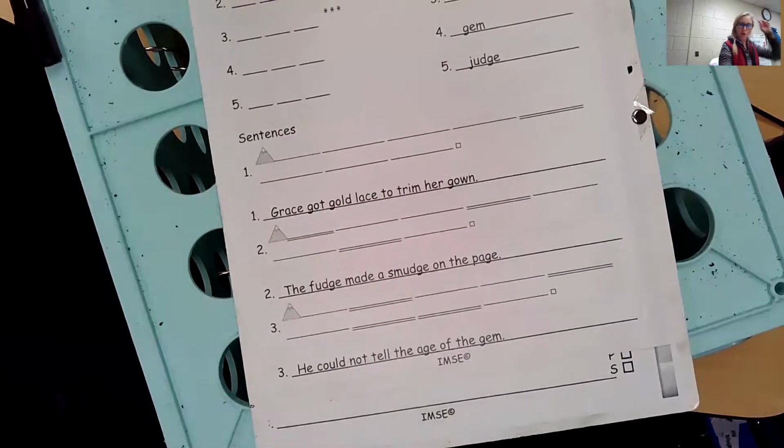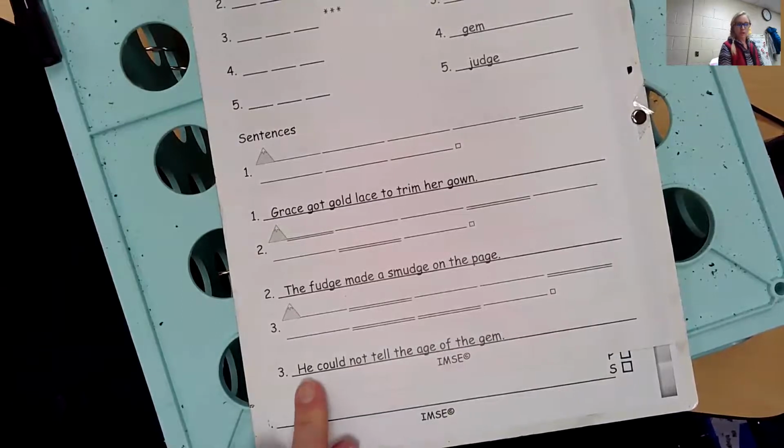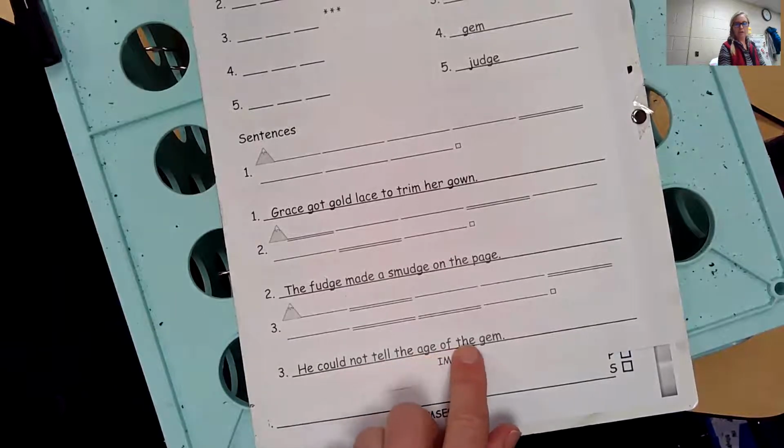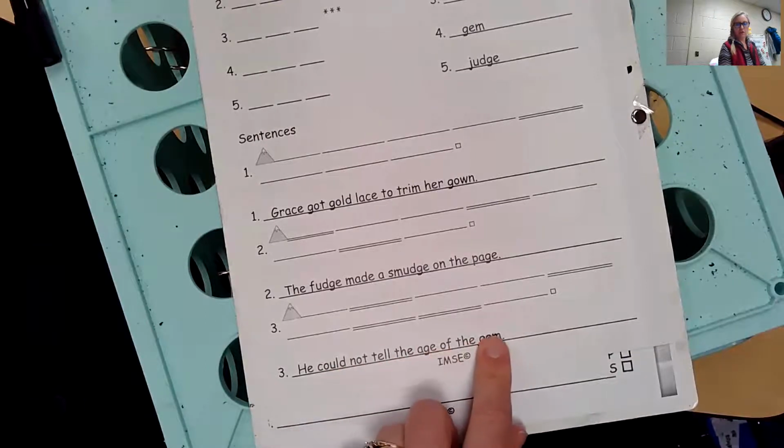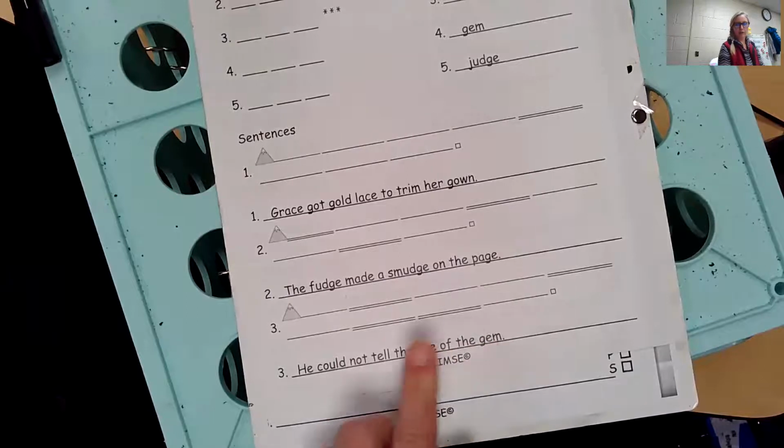Okay, go ahead and write that. Practice writing and reading that. Here we go. Here's our last one. He could not tell the age of the gem. Could's one of our sight words we were working on. We've got age and gem. Those are our words we're working on.